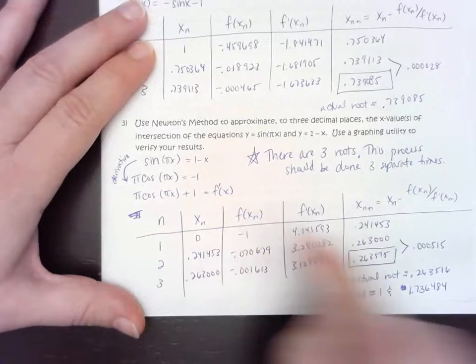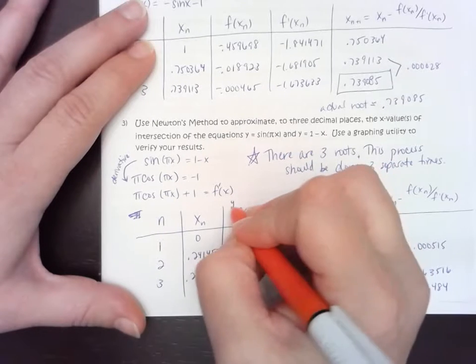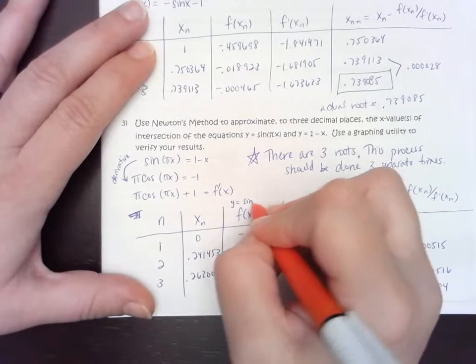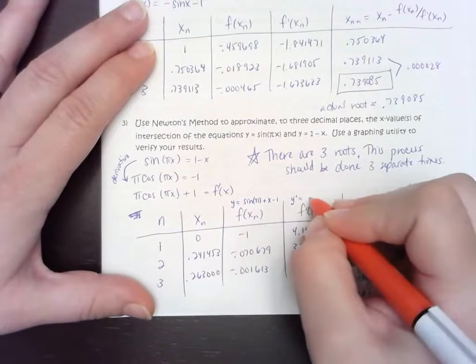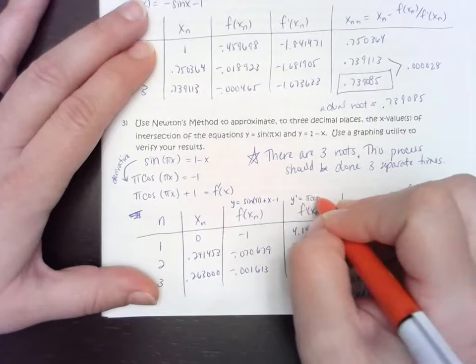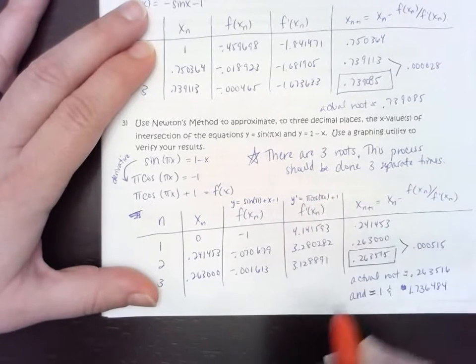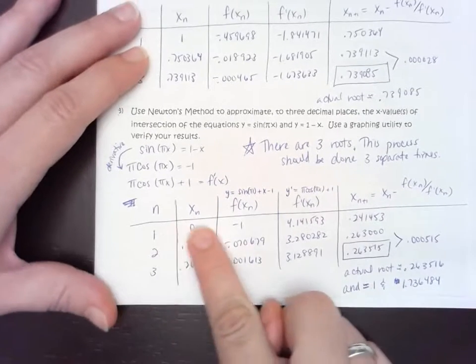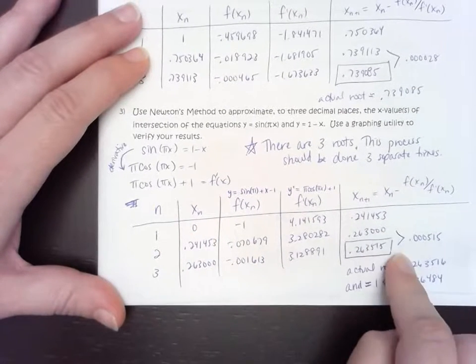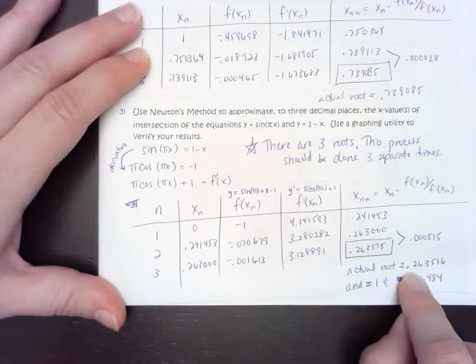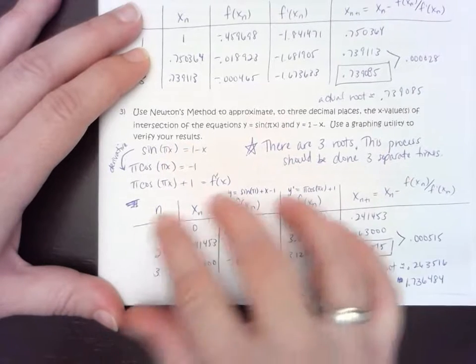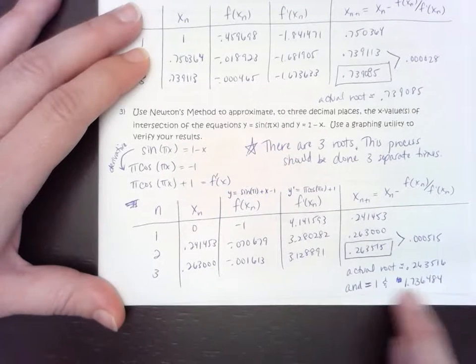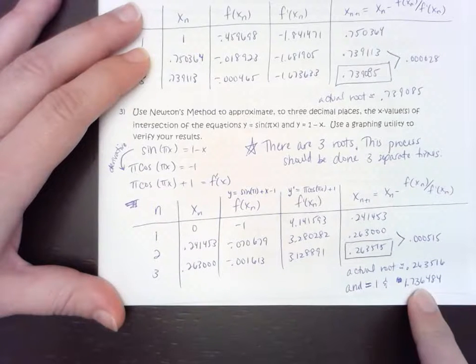My function equation is sine pi x plus x minus 1. My derivative equation is pi cosine pi x plus 1. And again, I filled in my table very carefully, found my actual root, and technically because there were 3 roots, I should go through this process 3 times. Obviously, I did not leave enough space for that, so I wrote down what the other 2 roots were. 1 is an exact root, and then approximately 1.736484.